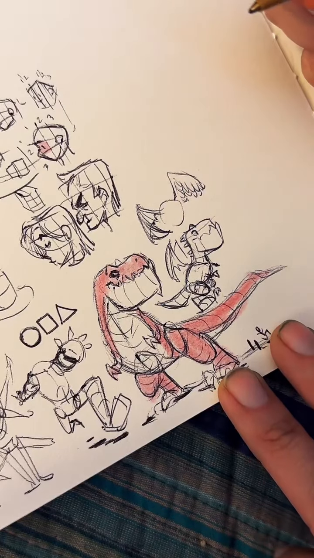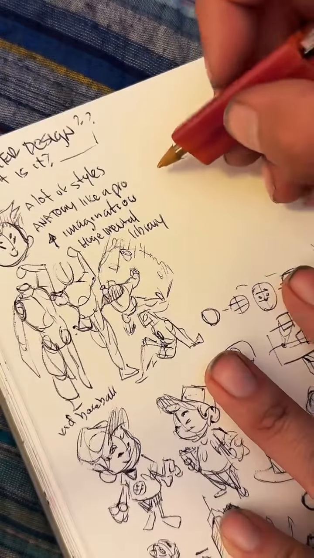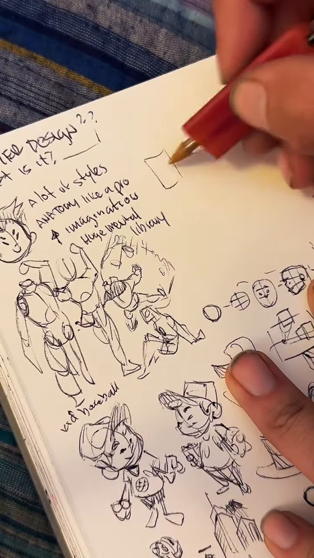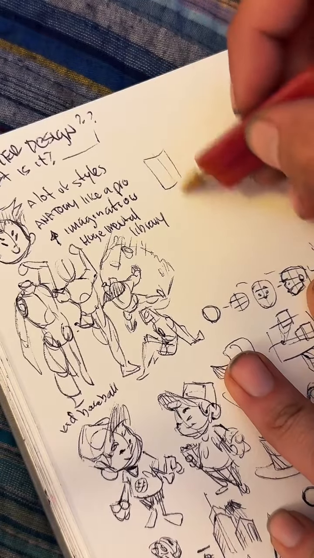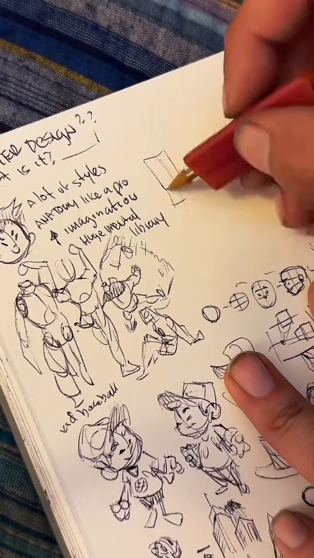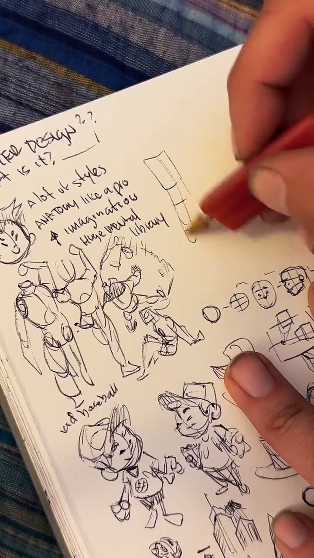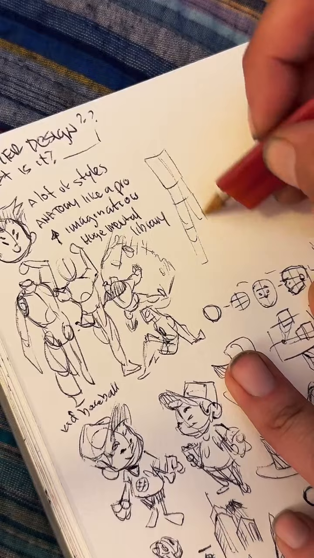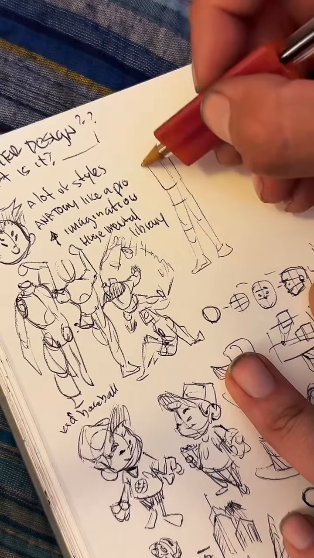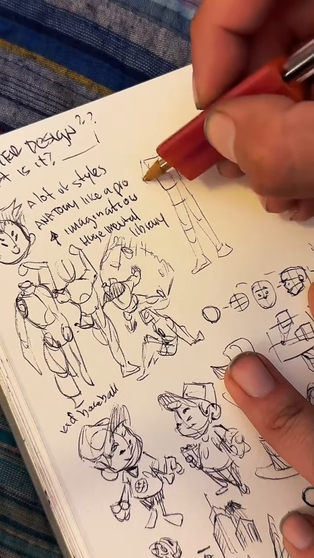How do I make the body less stiff? If you want to make your poses less stiff, stop drawing stiff shapes. If you're drawing stiff poses, you're probably starting with boxes, right? I have a very strong feeling you're starting with boxes. If you start with boxes and just continue your drawing with boxes, your drawing is going to be boxy. It's just going to be the case because boxes are boxy, right?